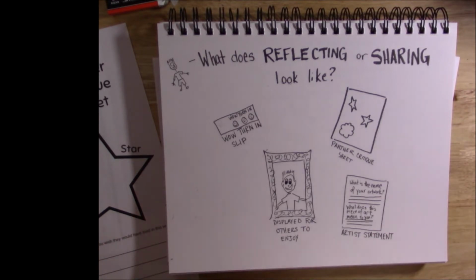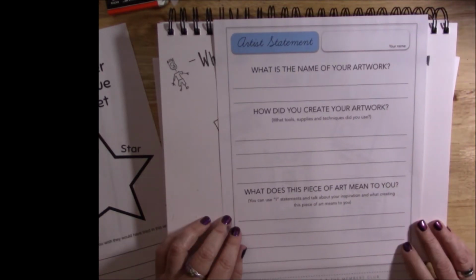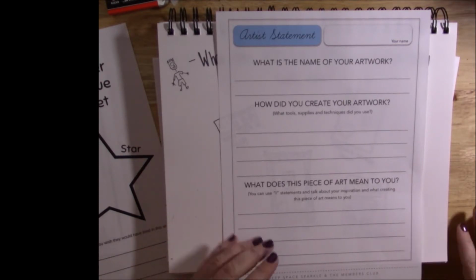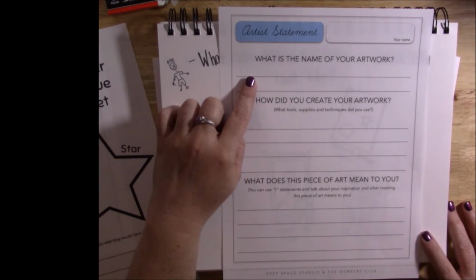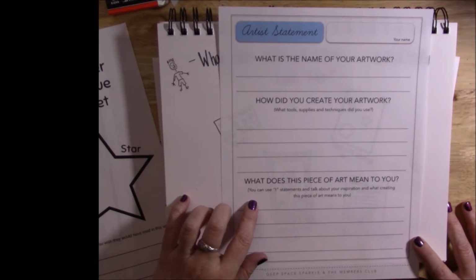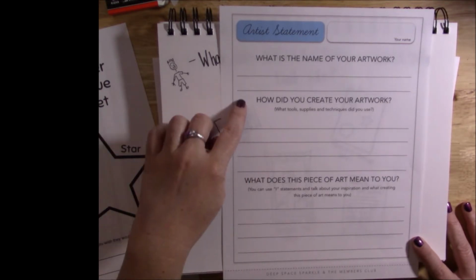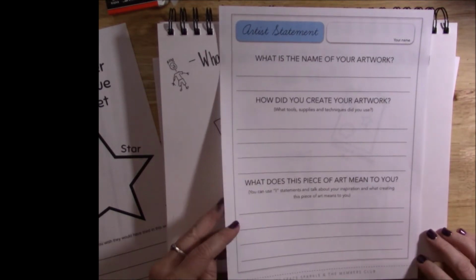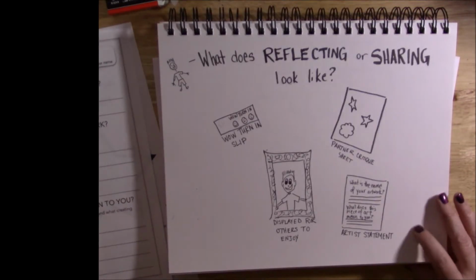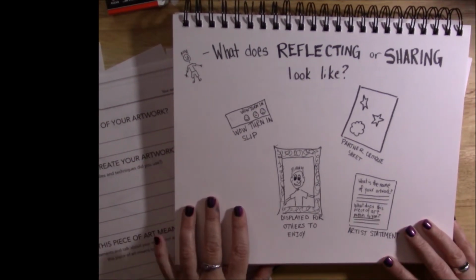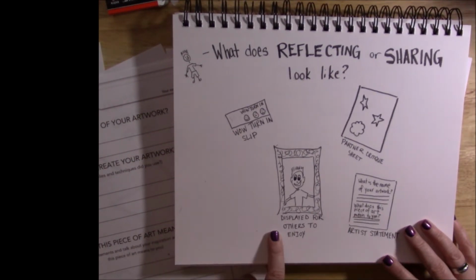It also could be your artist statement. And this is a chance for you to explain more about your artwork in the case that you're not there with it to explain. So, what is the name of your artwork? How did you create it? What does this piece of art mean to you? These are all things that you can fill out to help you think about your artwork and reflect. And the last, but I think one of the most important, is that your artwork is displayed for others to enjoy.